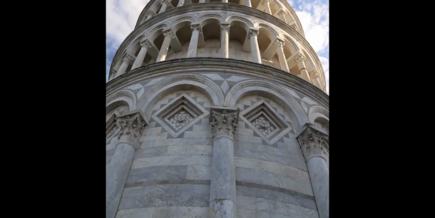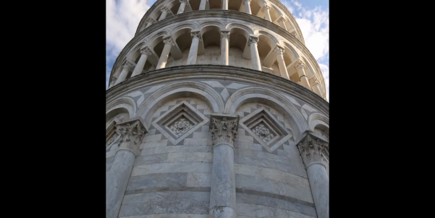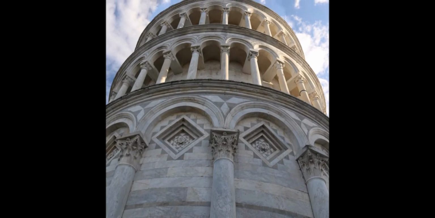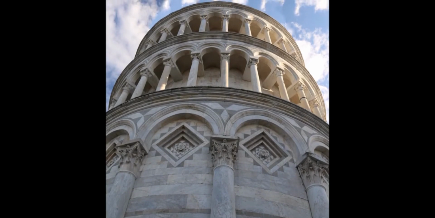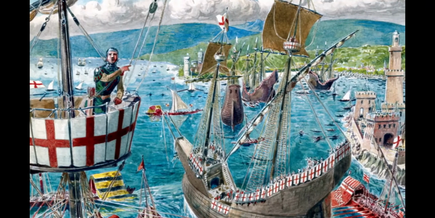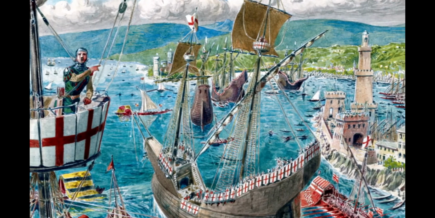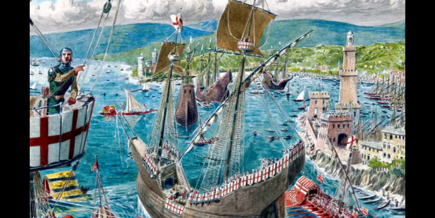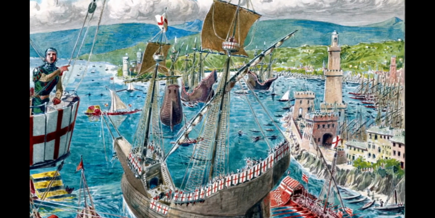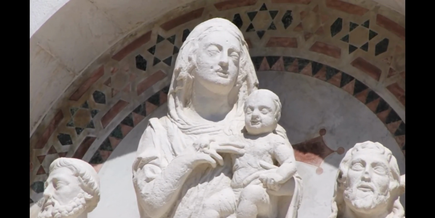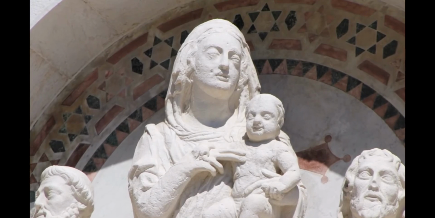It soon became obvious that the problems with the tower were too big to fix that way, and construction was stopped after only 5 years while the architects looked for a solution. In the meantime, Pisa went to war with Genoa, and for a century the tower was abandoned. It wasn't until 1272, nearly 100 years after it was started, that work resumed.